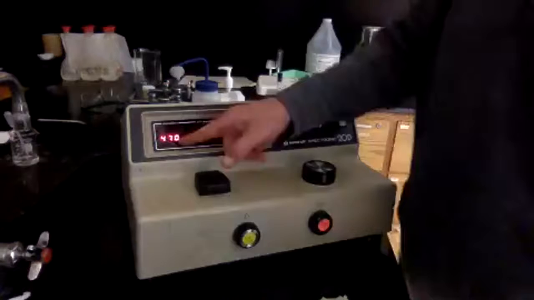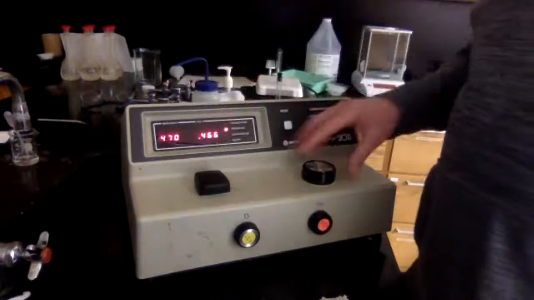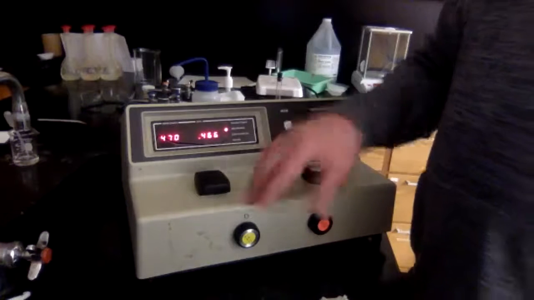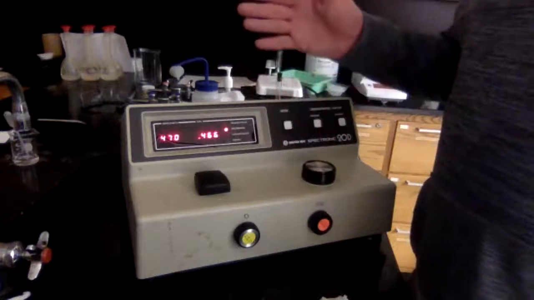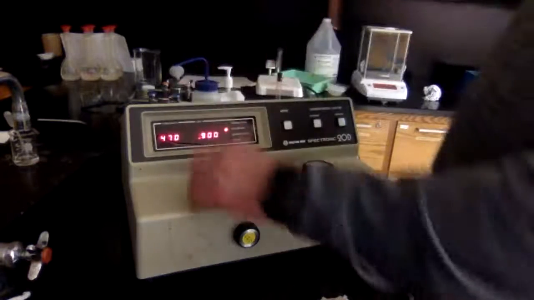So now you would go 490. You would see, is it better or not? And then you would go all the way up until you can't go anymore. One of the things is, the machine will not allow you to go further than a certain wavelength, and it's machine dependent. So just keep that in mind.